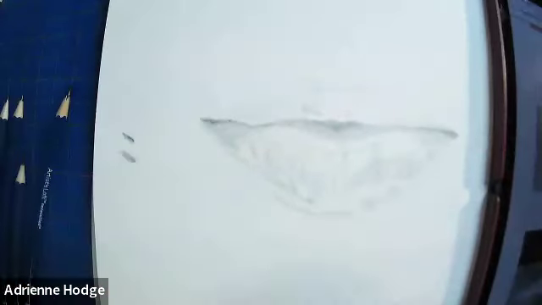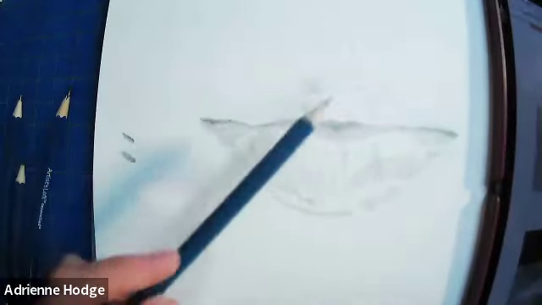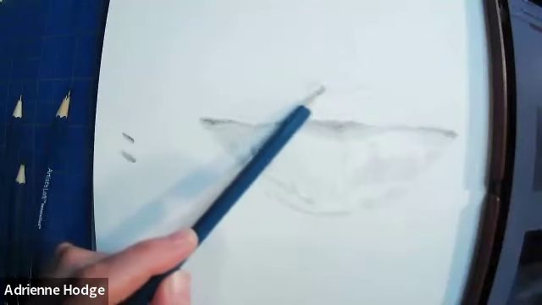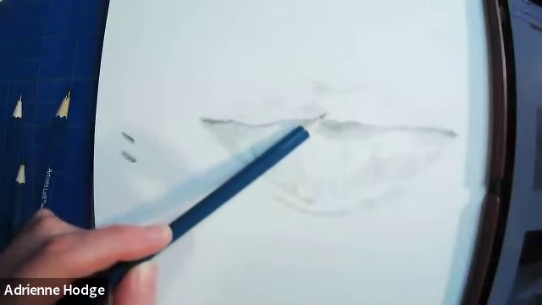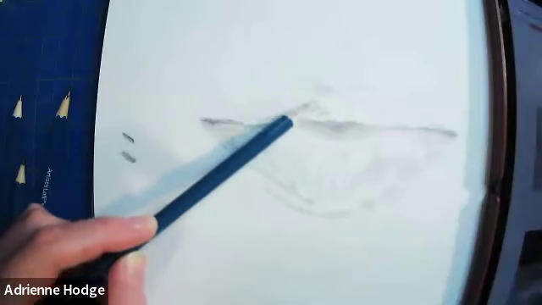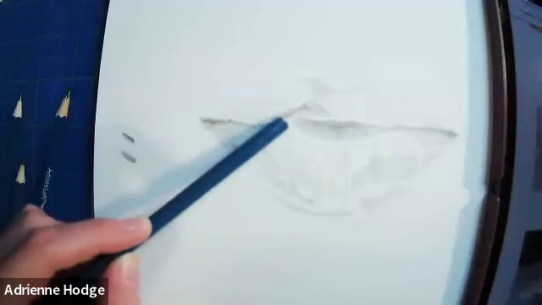And on the top lip, it's a little darker. Maybe I switch to my HB. I'm noticing that curve out in this direction.